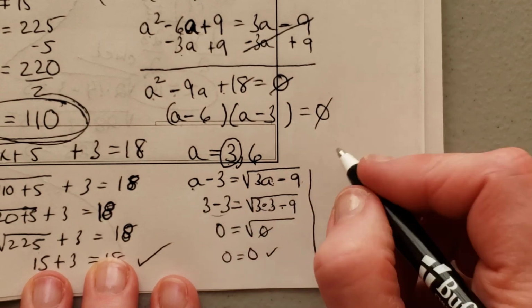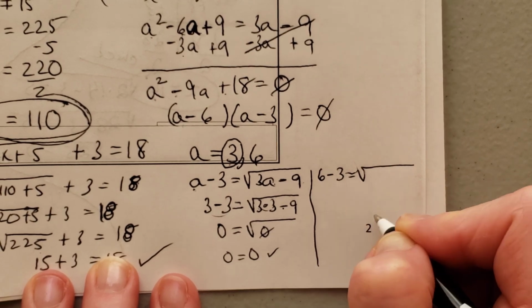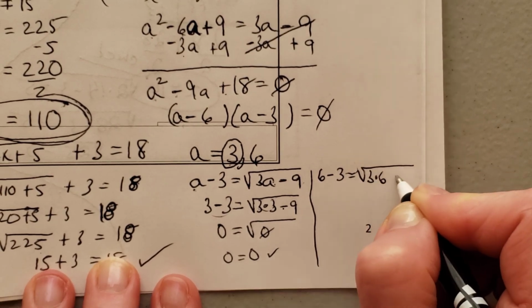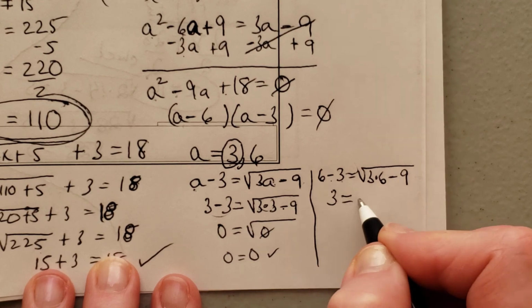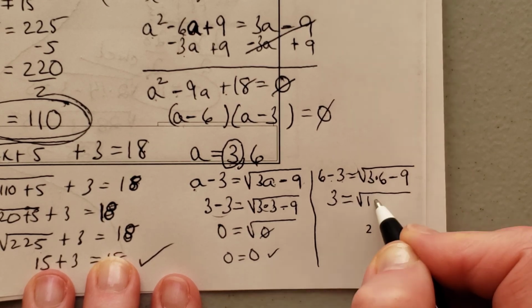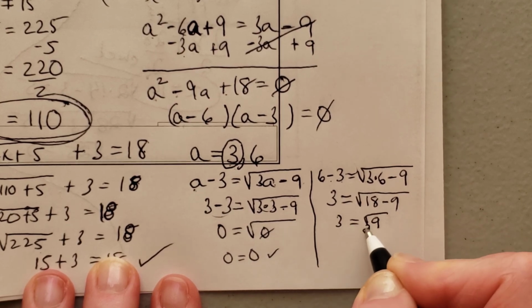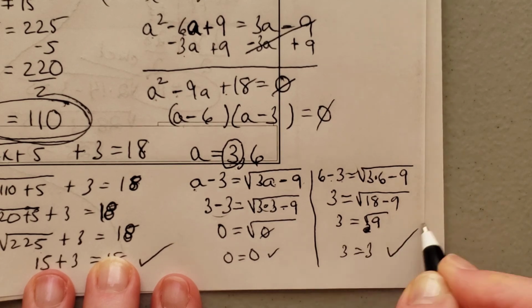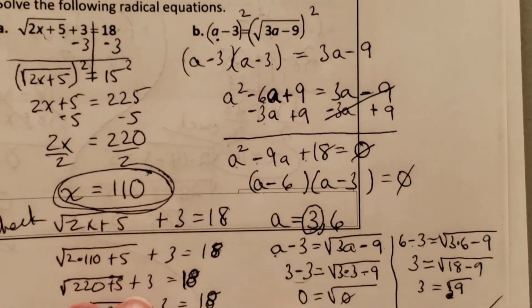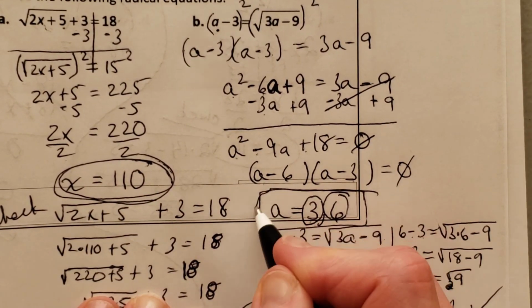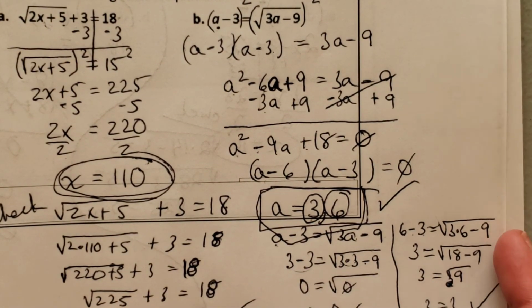So we're going to plug in 6 for a. So 6 minus 3 is equal to the square root of 3 times 6 minus 9. Well, 6 minus 3 is 3. 3 times 6 is 18. 18 minus 9 is 9. And the square root of 9 is 3. So we actually have two solutions. Since that is true and that is true, both of these are good answers, both of them. Okay, so we didn't eliminate anything in this one. We got two correct answers.